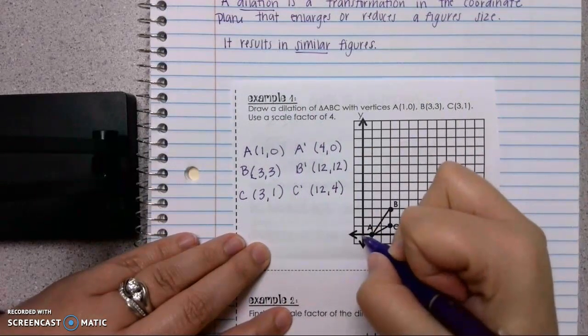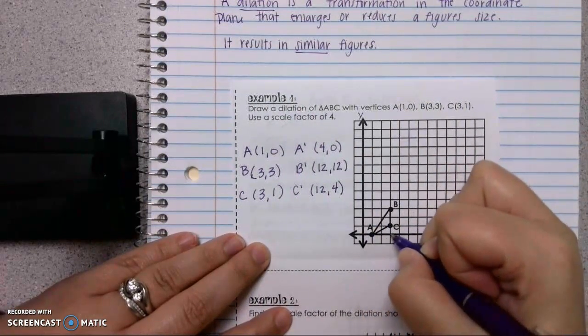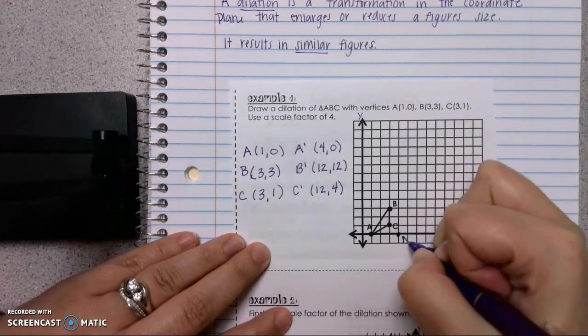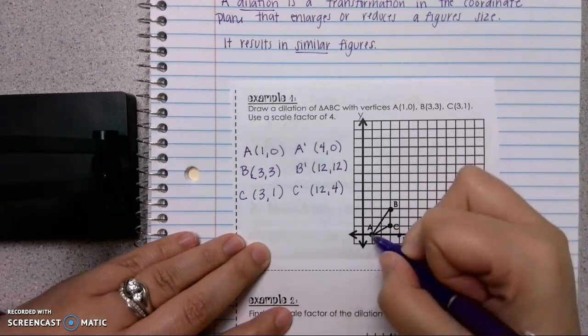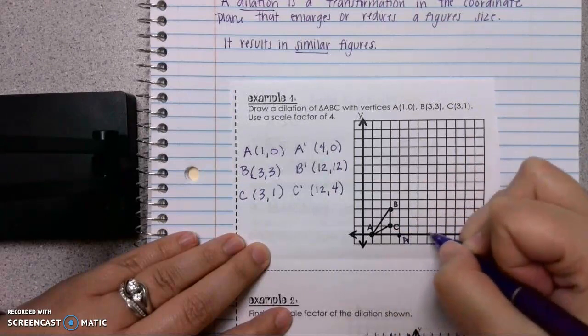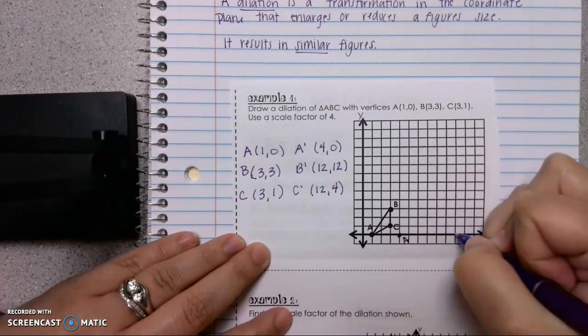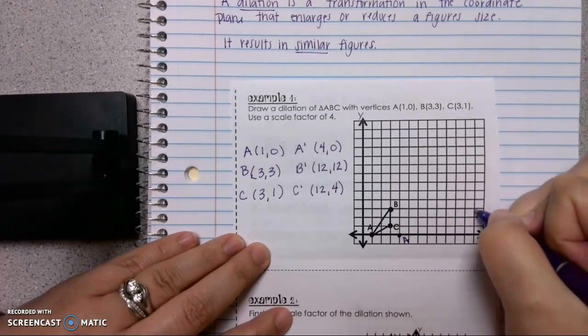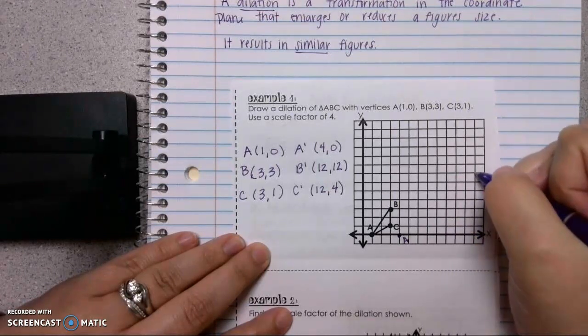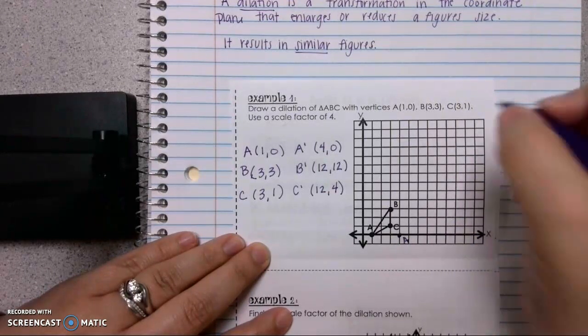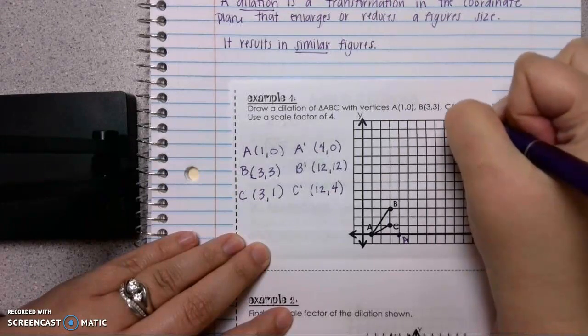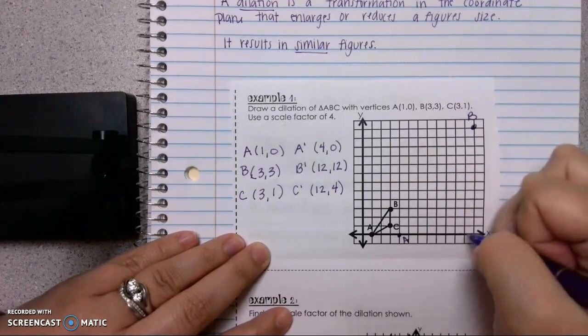Going to plot our new points. A prime, B prime, and C prime.